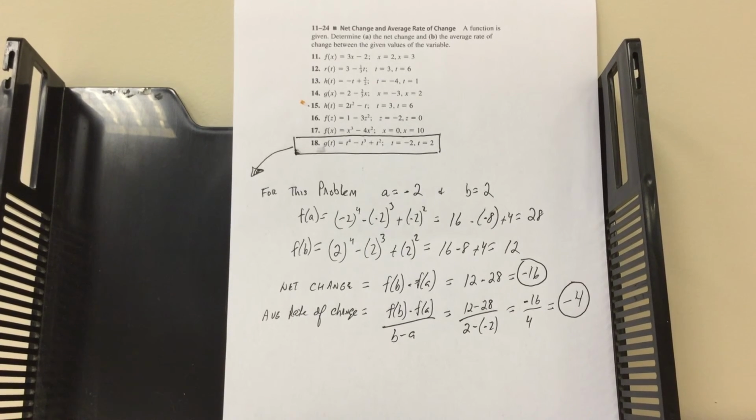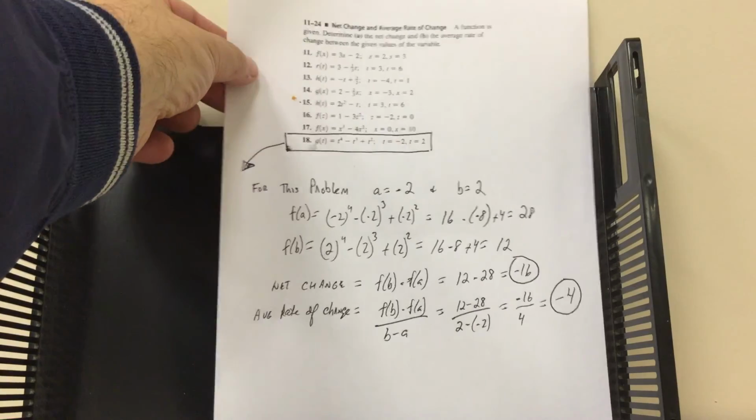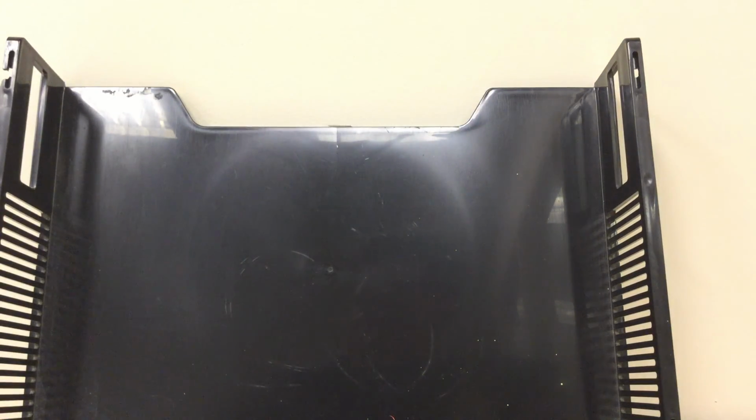For our average rate of change, it's simply that same number, negative 16, divided by B minus A, which in this case is 2 minus negative 2, which gives us 4. So our final average rate of change becomes negative 16 over 4, or negative 4. So that, in a nutshell, is the concept of average rate of change.